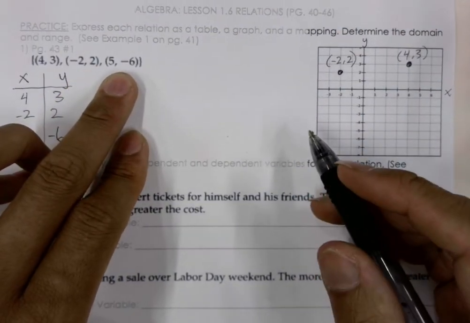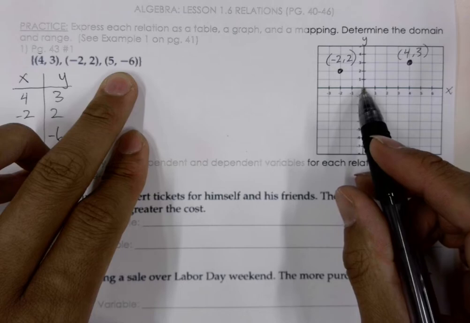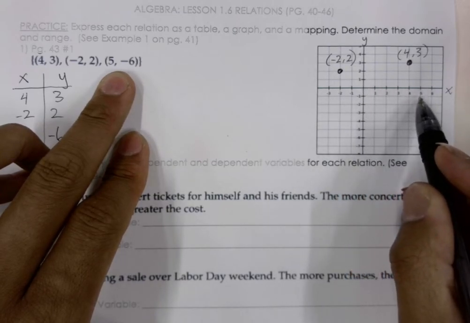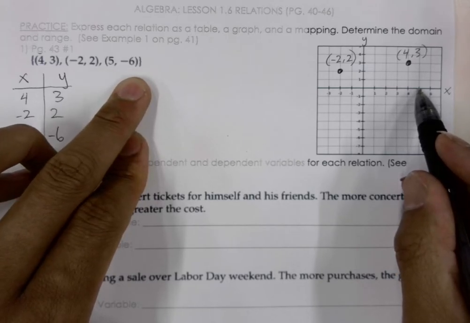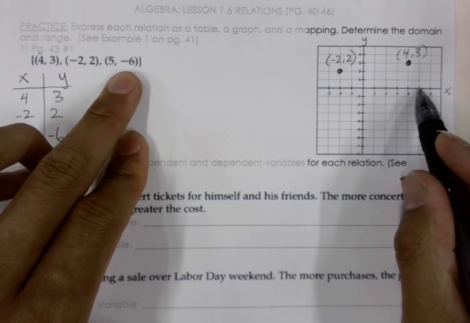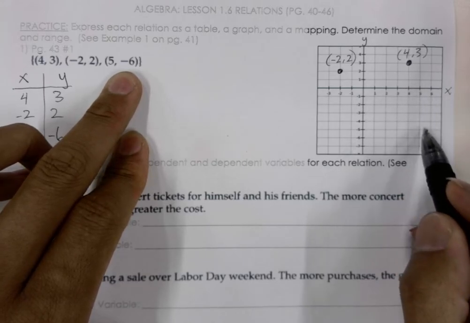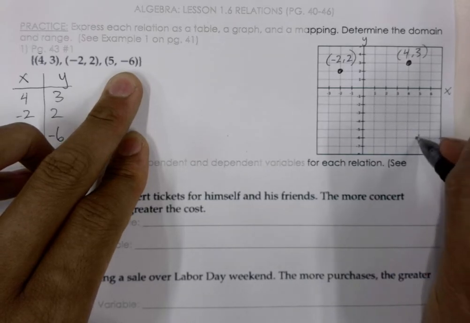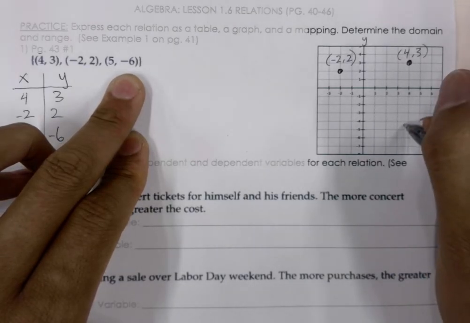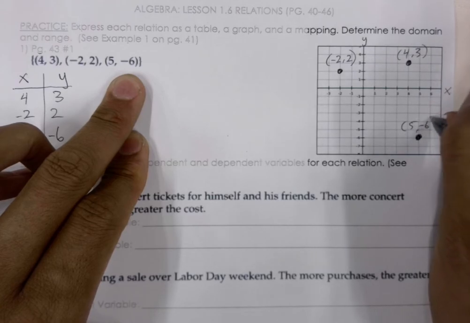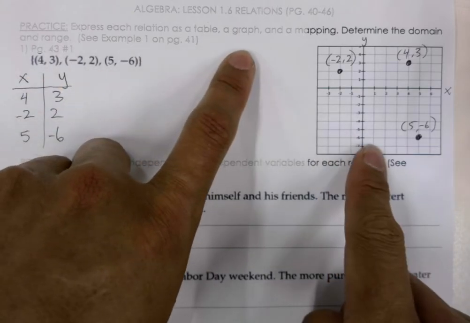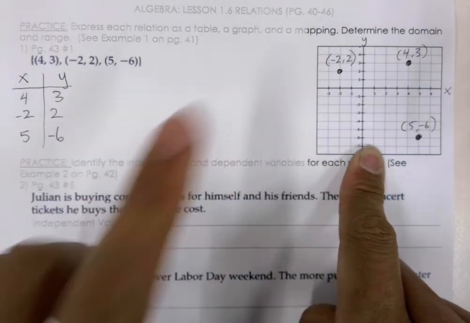We do the same for the last point. Starting at the origin, I move to the right 5 spaces. Starting at the y-axis at the 0 point, I move down until I get to -6, right here. And I will label my point 5, -6. So now that we're done with our graph, we can move on to our mapping.